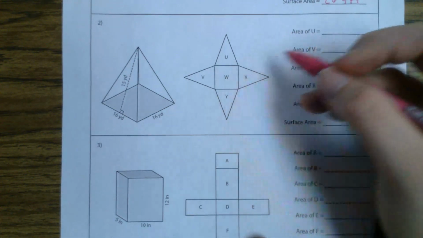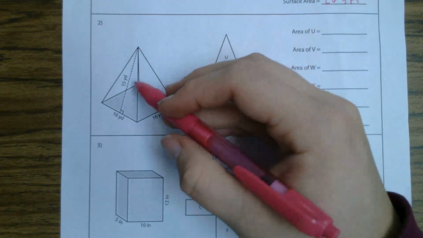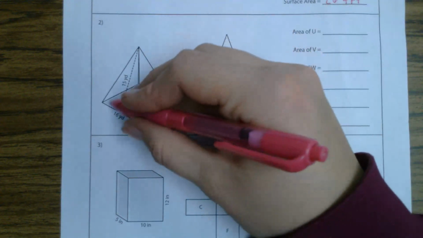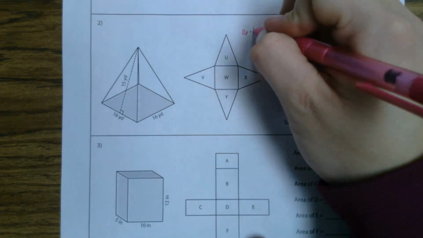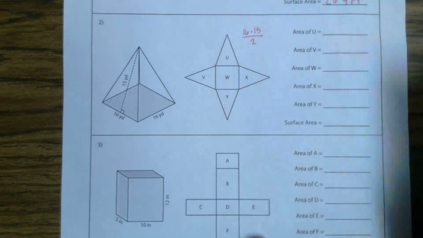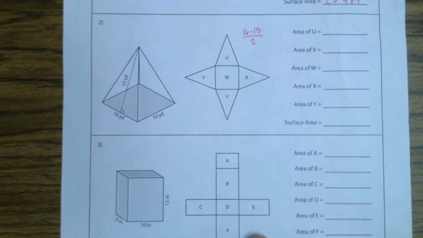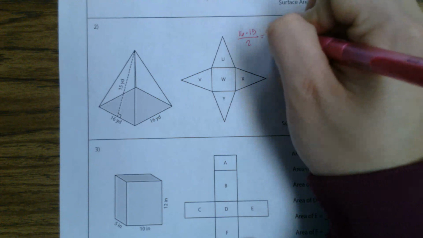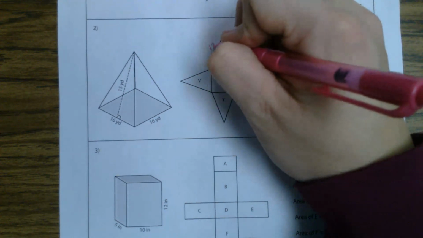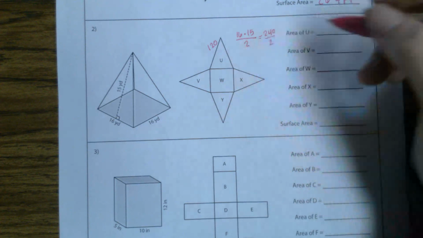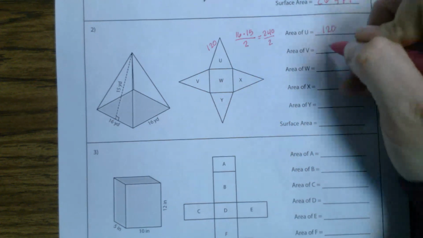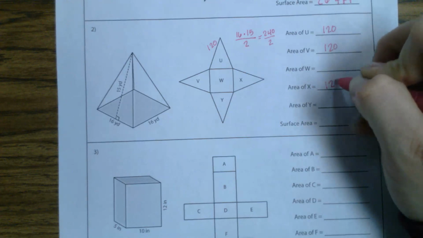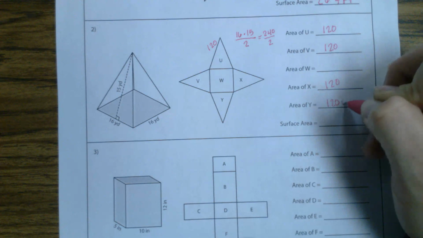For this one, I'm going to find the area of my triangles. All my triangles are going to be the same. My base is 16. My height is 15. I multiply them and divide by 2. 16 times 15 is 240. Divided by 2 is 120. So U, V, Y, and X are 120. We're using yards.